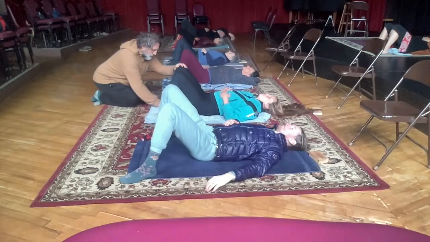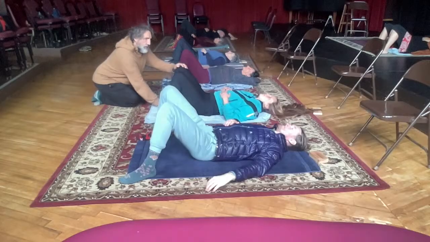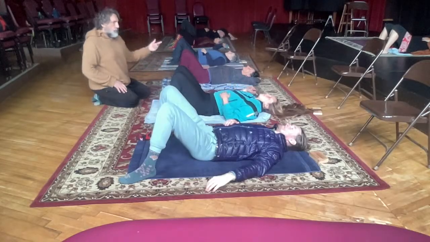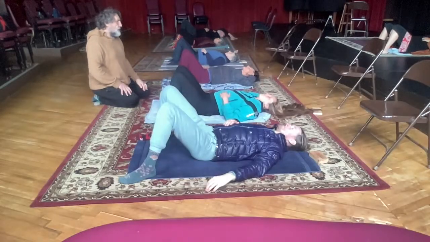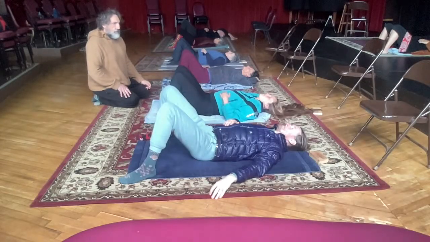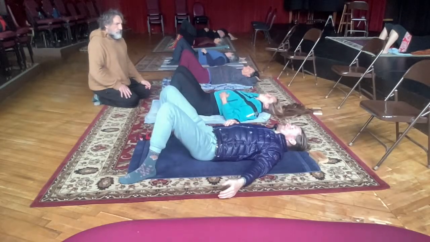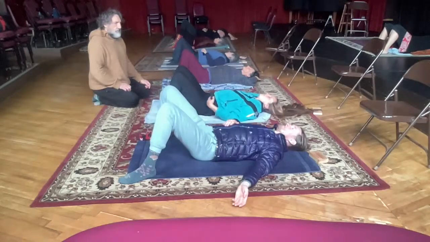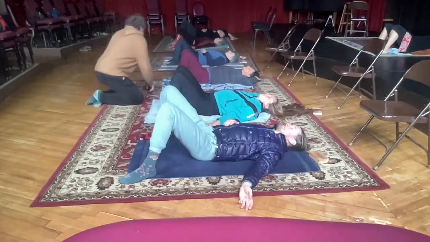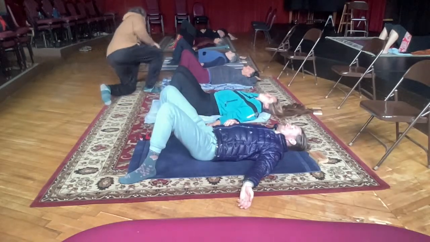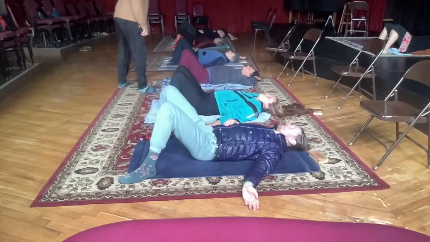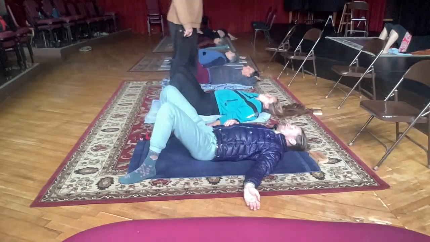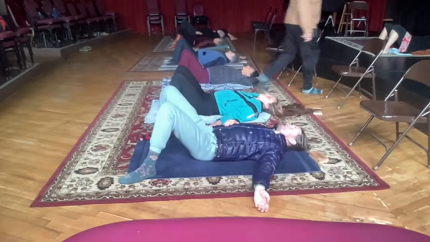And then you're going to keep that arm up towards the ear because your other arm is going to go on an exploration now. Yep, that's it. Right, let it flop out and so it begins to explore. Beautiful.